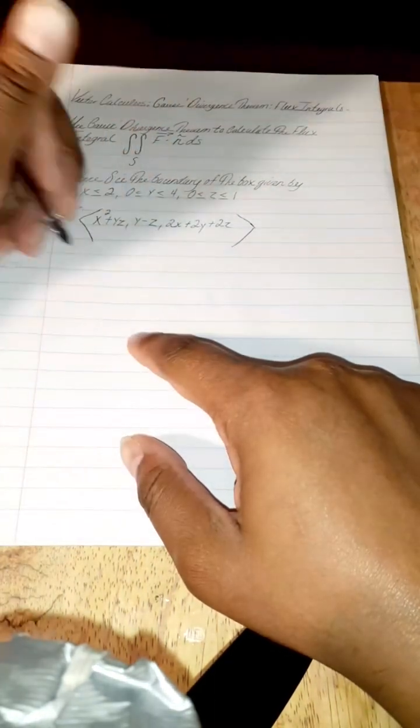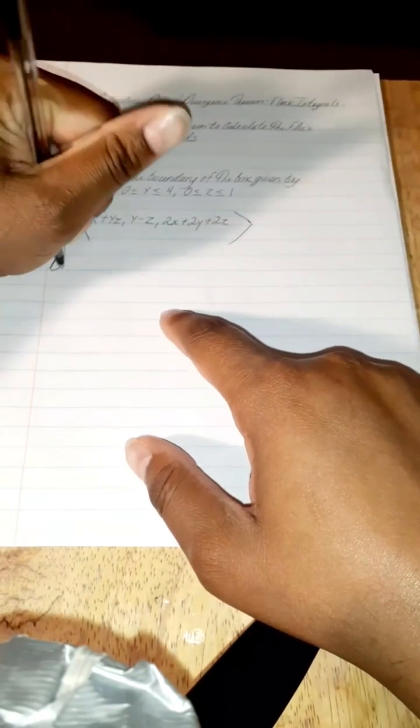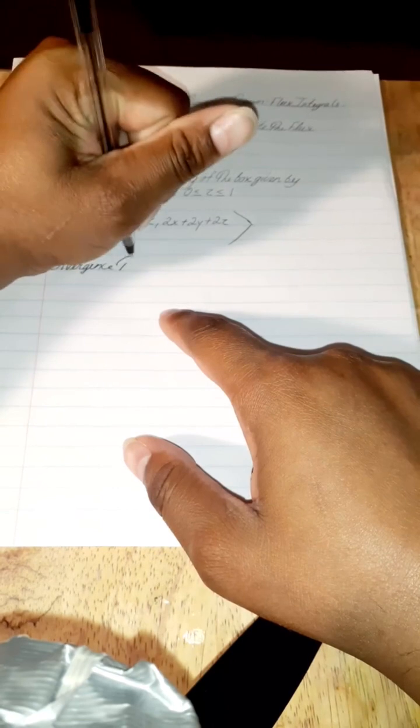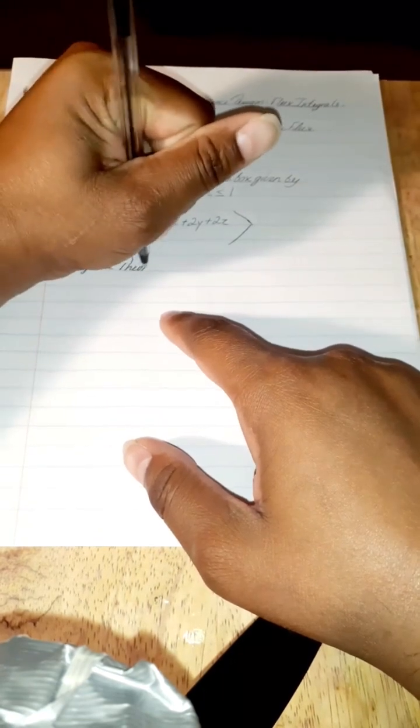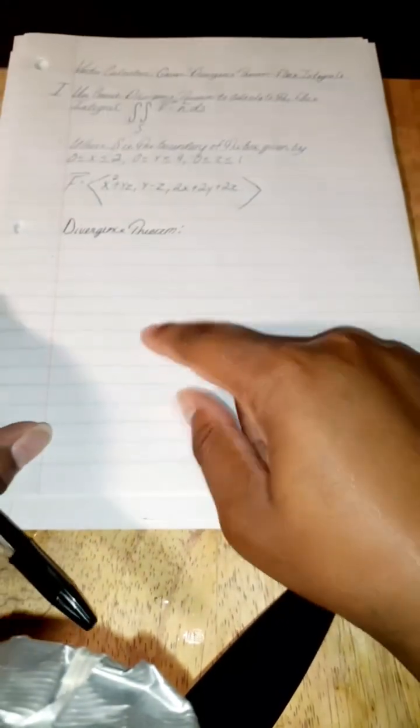And we have our vector field here, which is F. And our vector field has three components. So we need to use the divergence theorem, or Gauss's divergence theorem is another name for it. We've done videos on this before, so let me just quickly remind you what the divergence theorem is. It basically allows us to relate surface integrals and triple integrals.